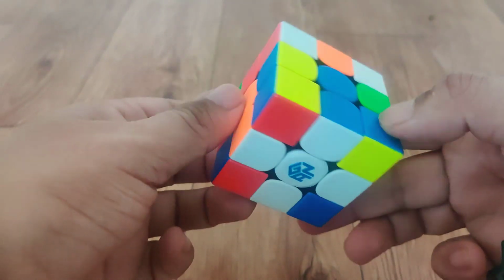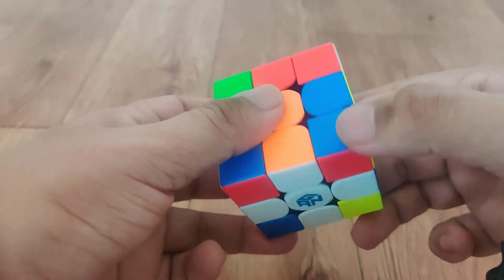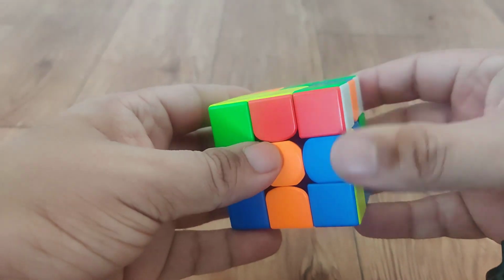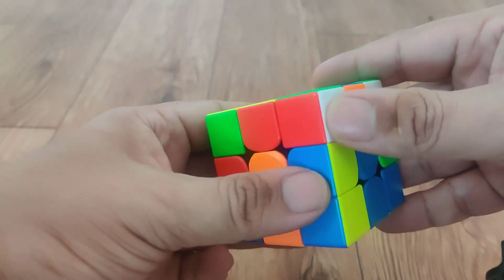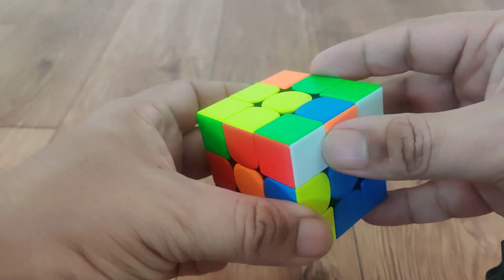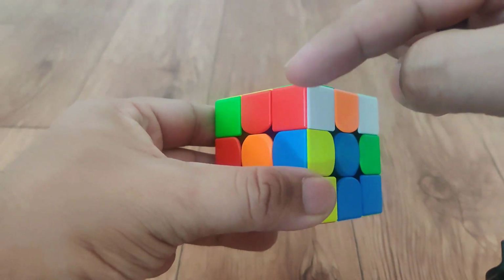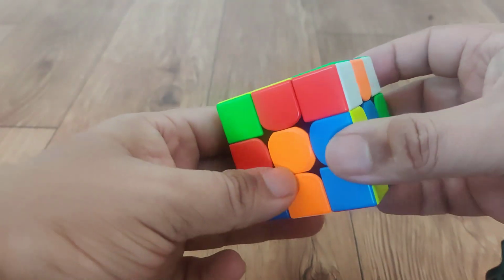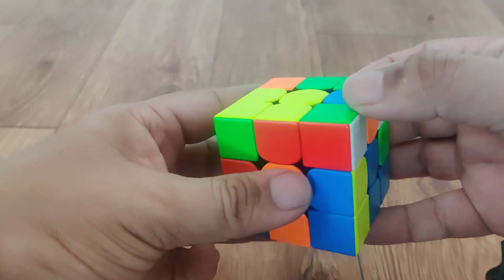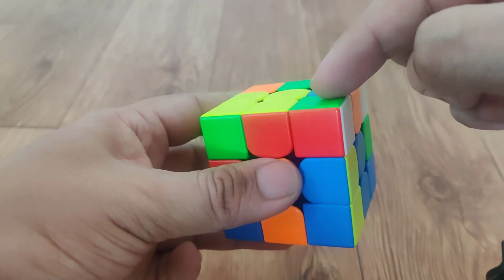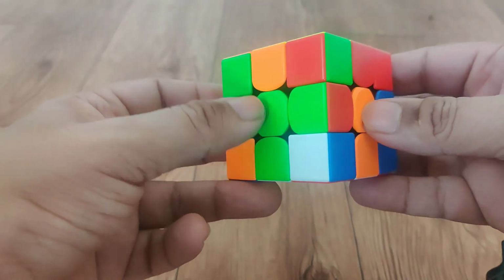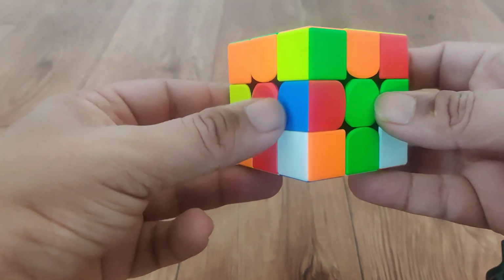Now, how to solve the first layer. If you do not know, just keep watching this video. Look for corner pieces which contain white in them. For example, this one, you can see orange, red and white. Once you find it, go and find the centerpiece of these two colors, that means green and red. You can see the green center is out here, the red center is out here.